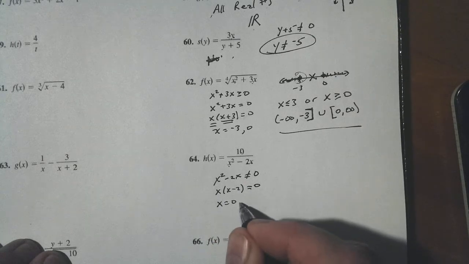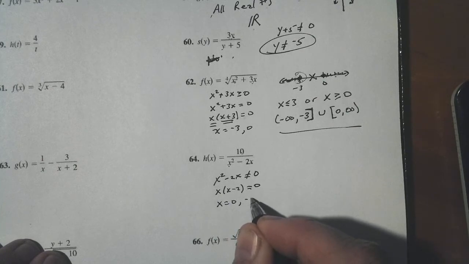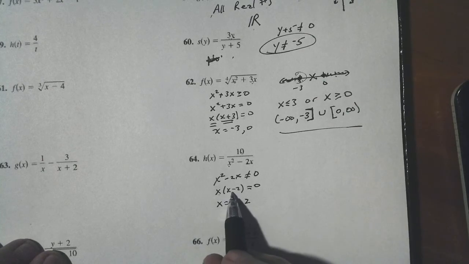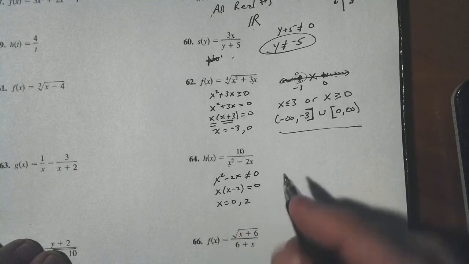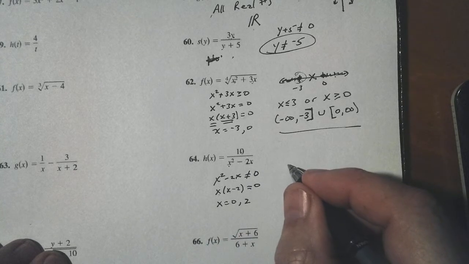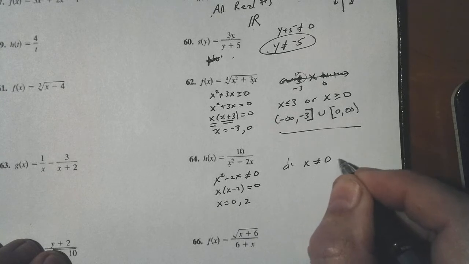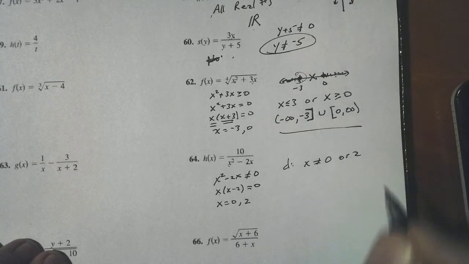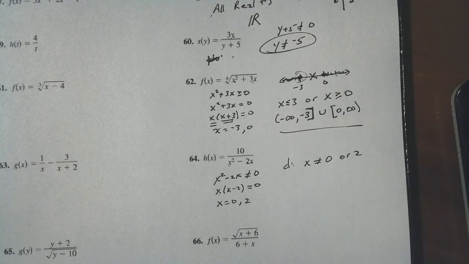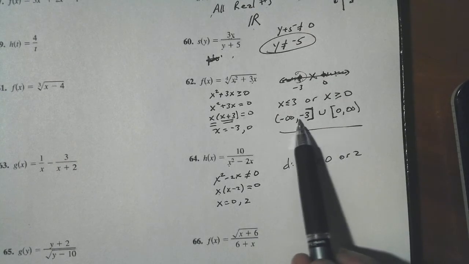That happens when x equals 0 or x equals 2. Create 0 in the denominator and we have problems. Therefore, our domain is x cannot equal 0 or 2.